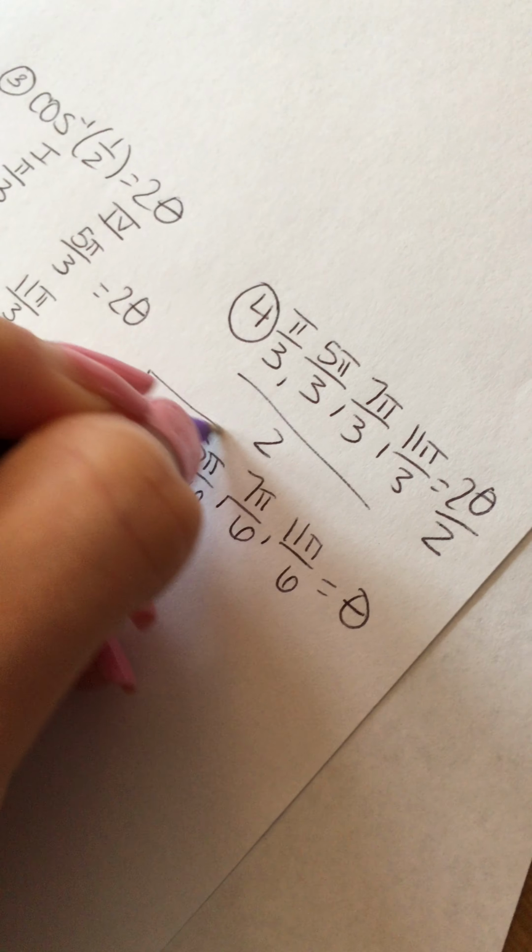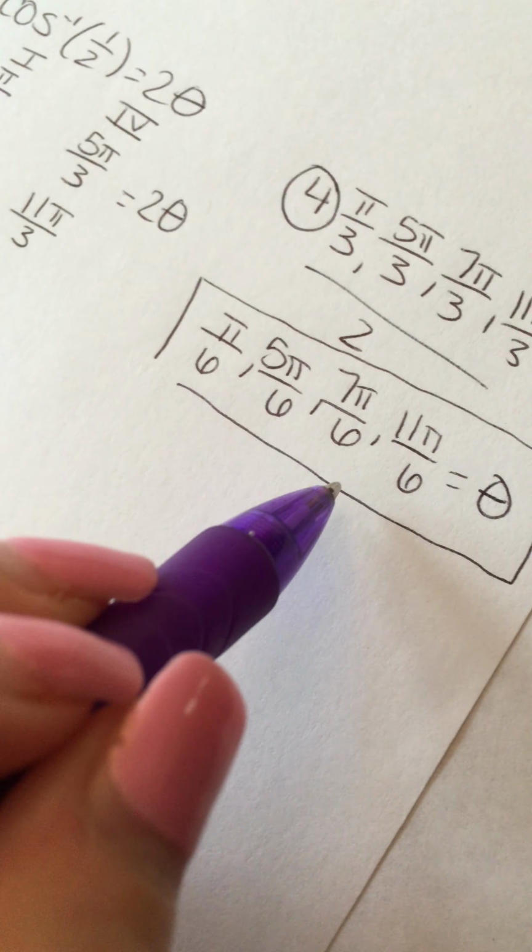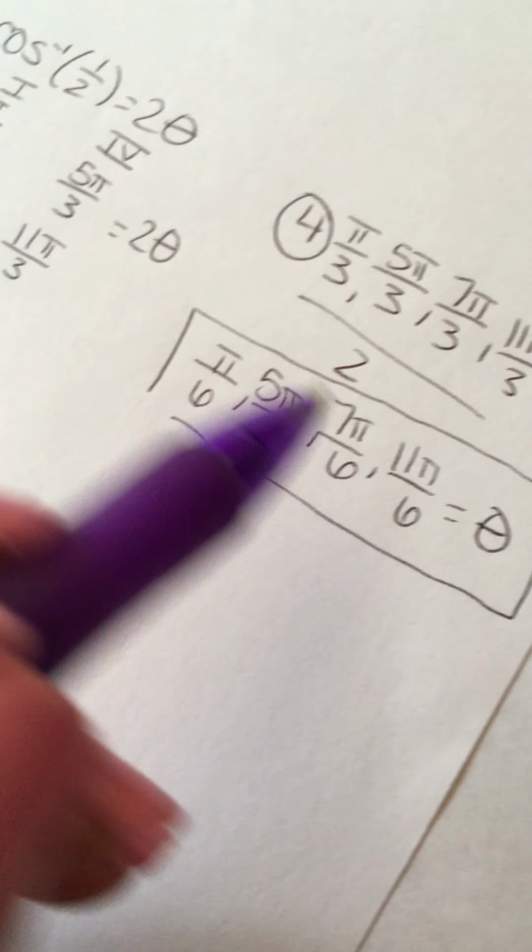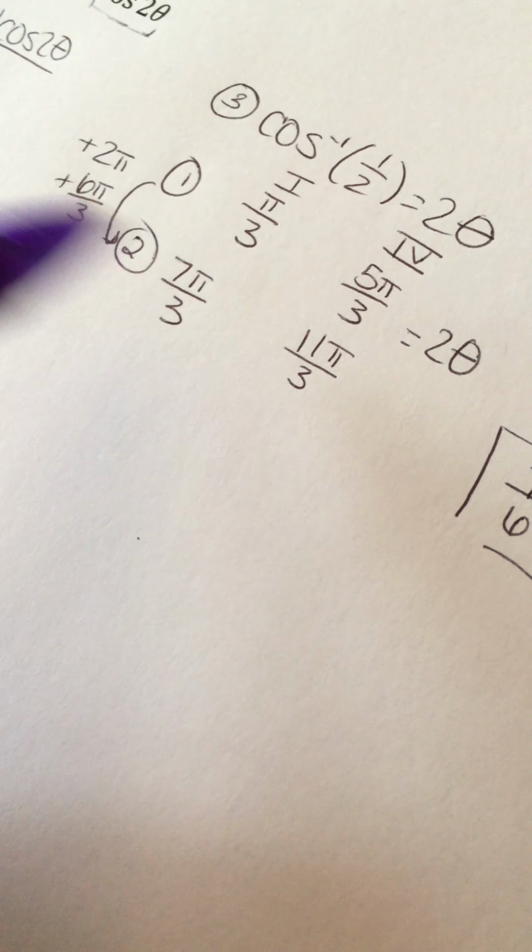So I did that one a little bit faster. Okay. These answers, your final answers, are between 0 and 2 pi. Your answers before you divide should be between 0 and 4 pi. So that's the difference between those intervals.